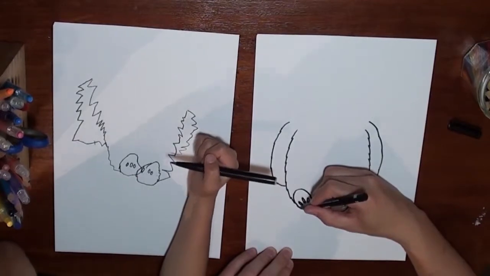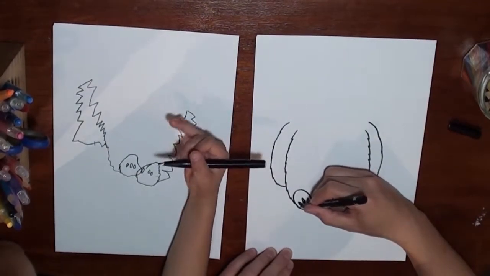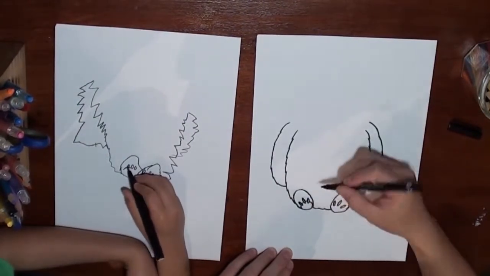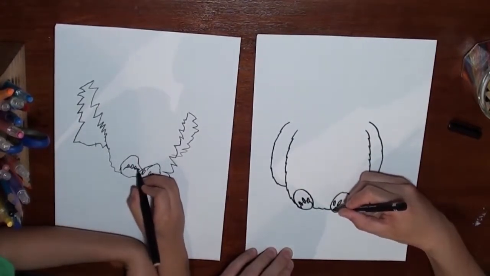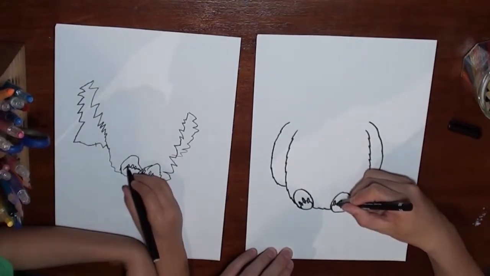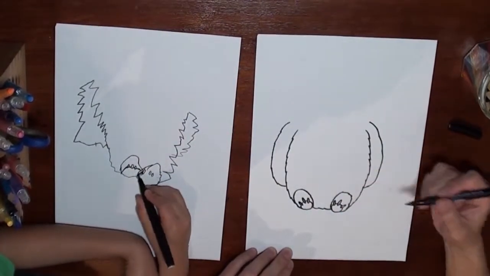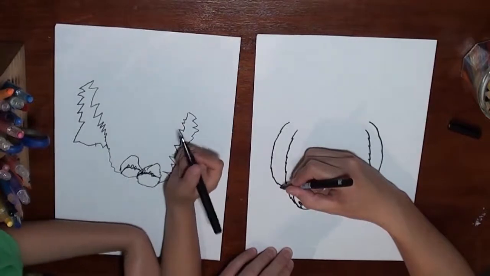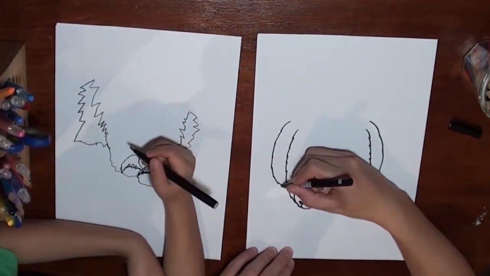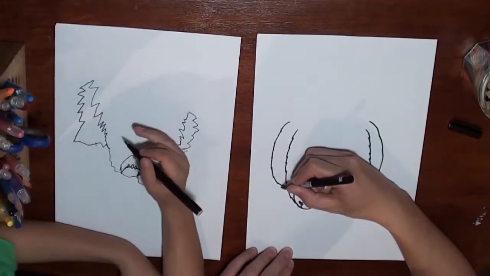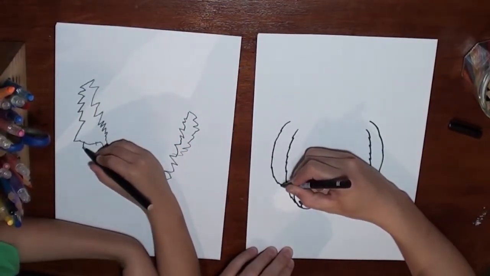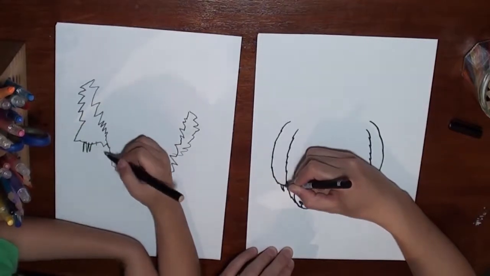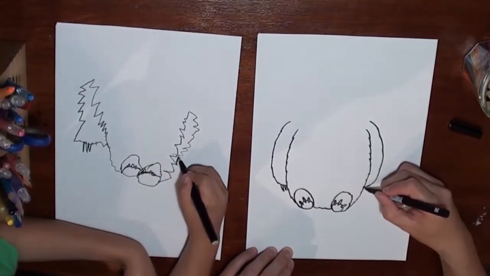And then we just need to draw a small circle, basically the bottom of his legs. Mine looks a little bit fat. Now we need claws on his arms as well. Like that. 1, 2, 3. Mostly sharp.